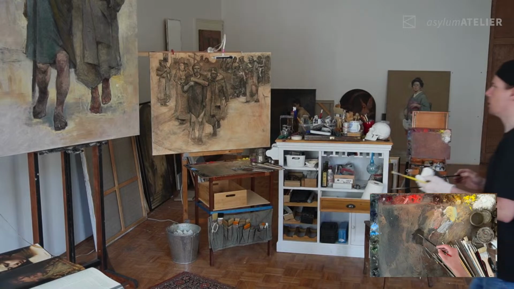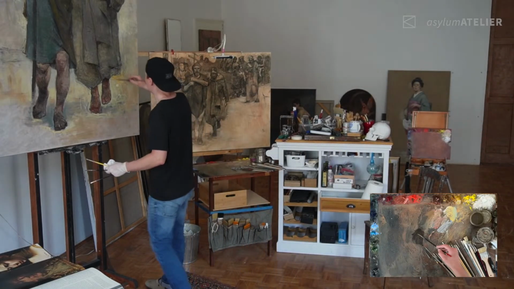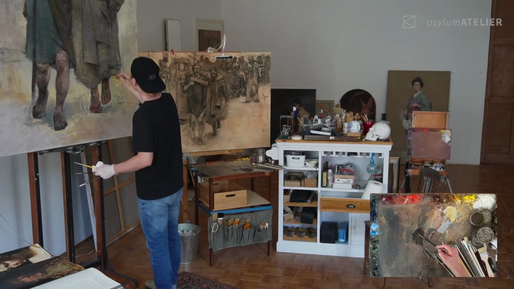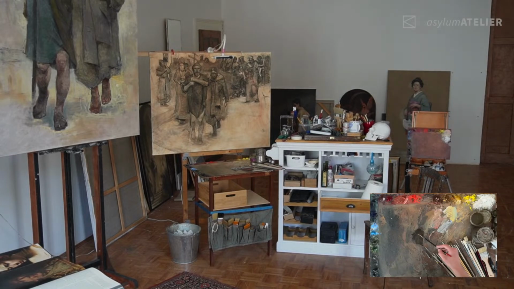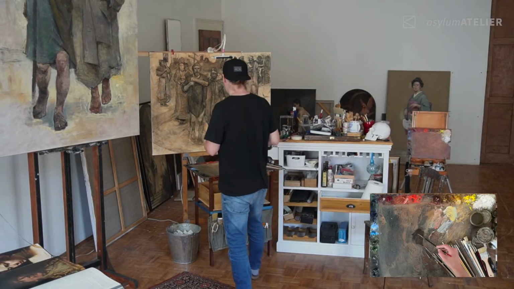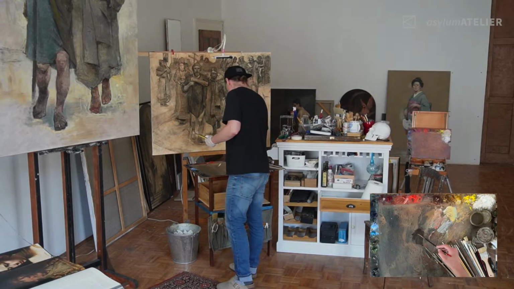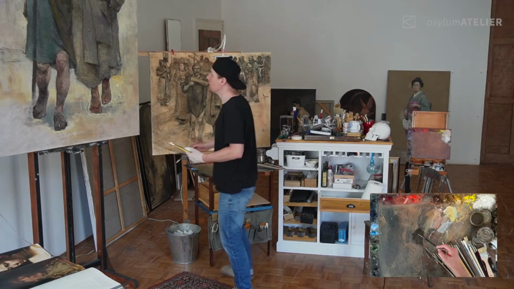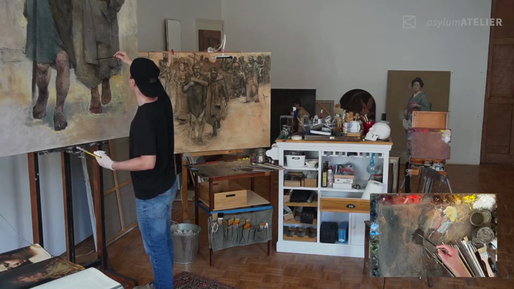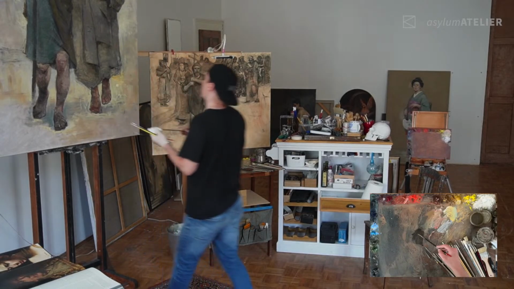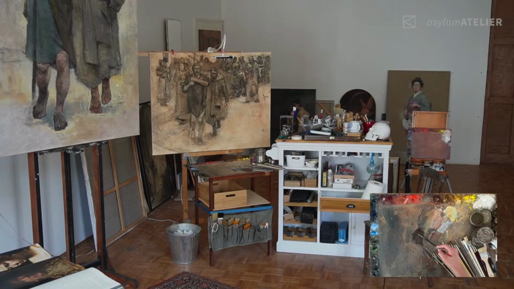Yep. This way. Thinking what would happen if I would work this a little bit right now, because it looks very flat to me.